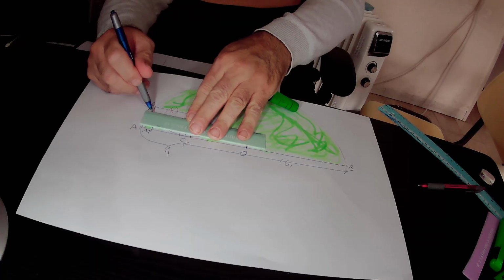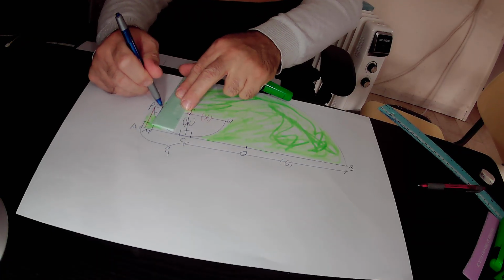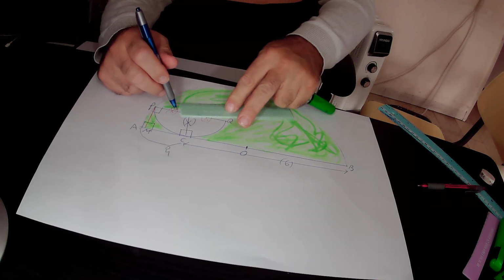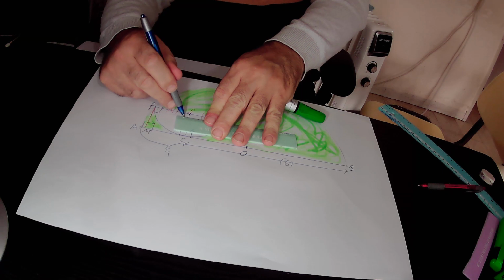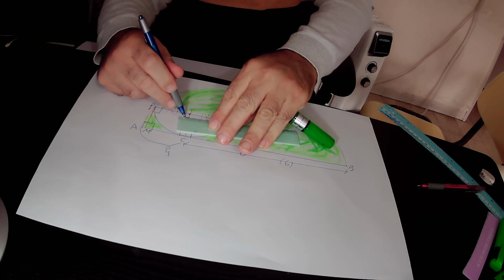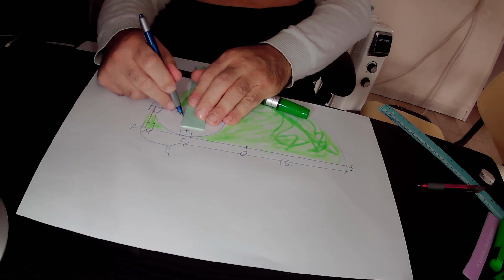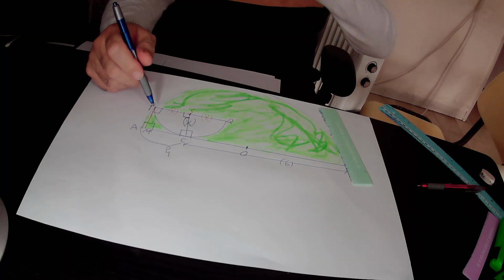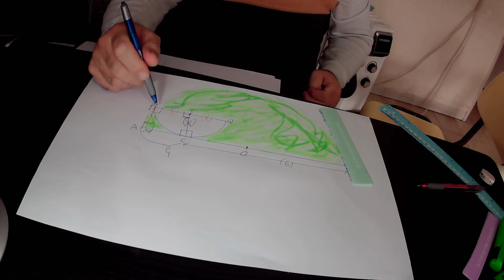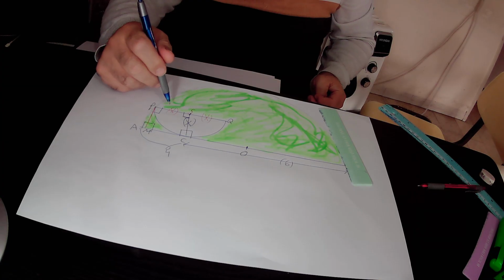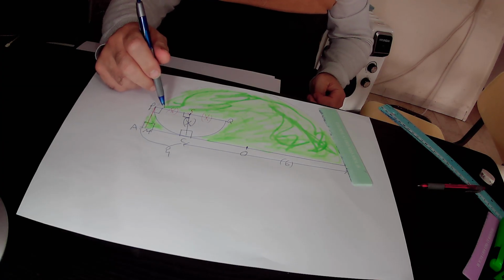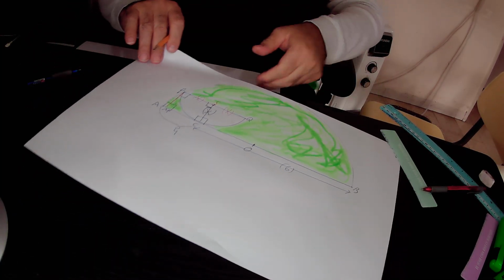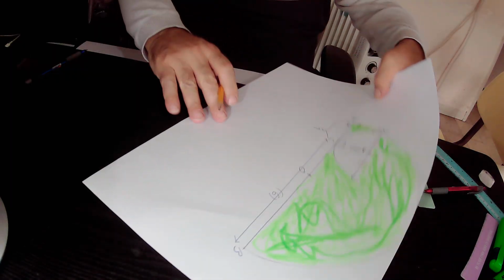So in total, inside the small quadrilateral PSCM, we have 1, 2, 3 angles of 90 degrees, and therefore this fourth angle must also be equal to 90 degrees, according to the rule that the sum of the angles in any quadrilateral is equal to 360 degrees. So inside quadrilateral PSCM we have 4 right angles, and therefore we can define quadrilateral PSCM as a rectangle.